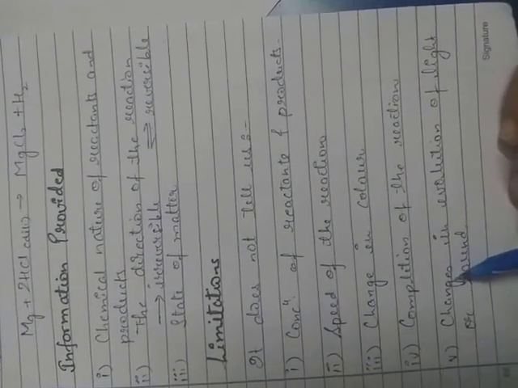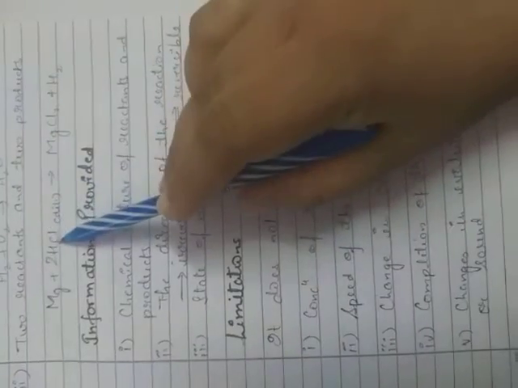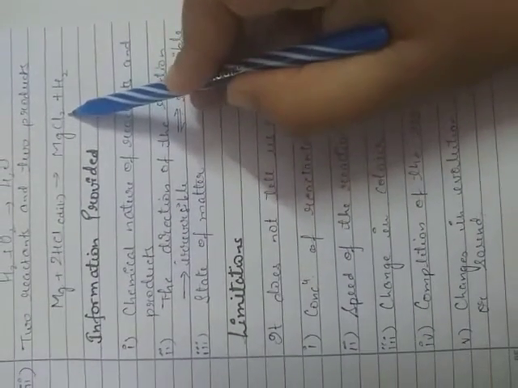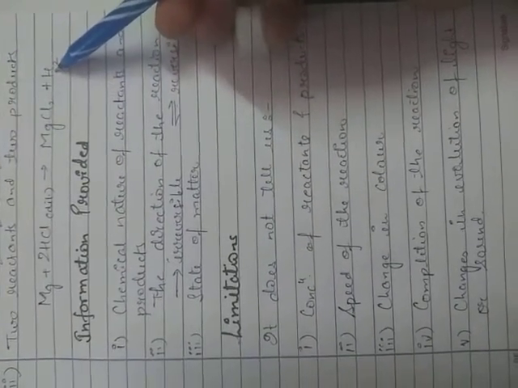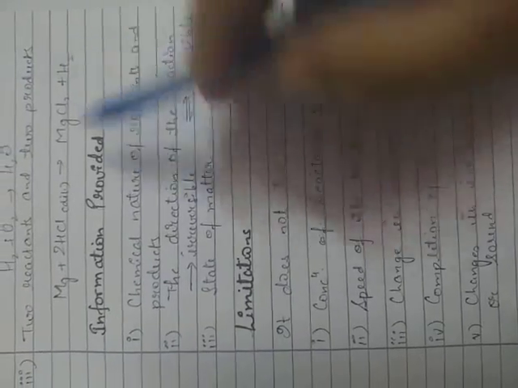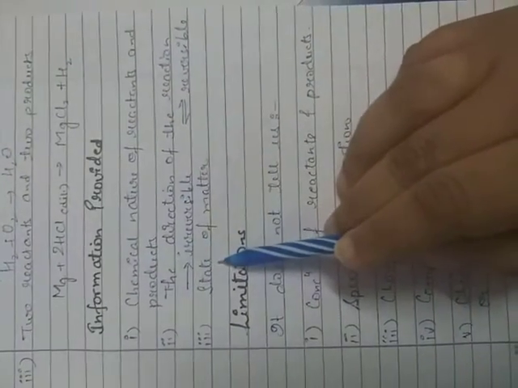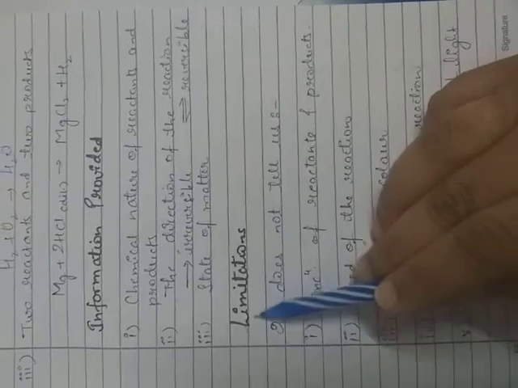And lastly, changes such as evolution of heat or sound. We cannot identify whether there is any change in sound or any evolution of light. So these are the information given by a chemical equation, and these are the limitations.